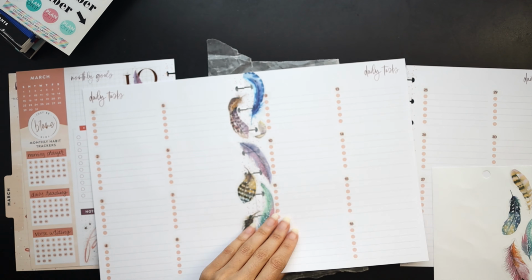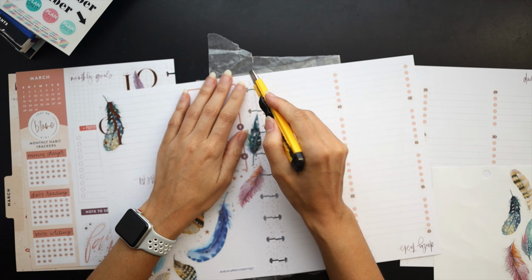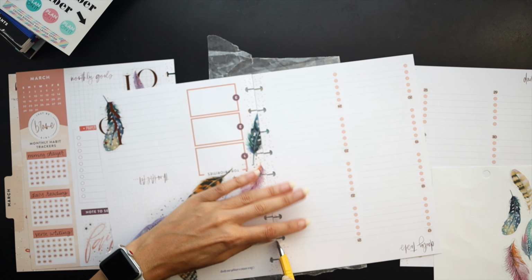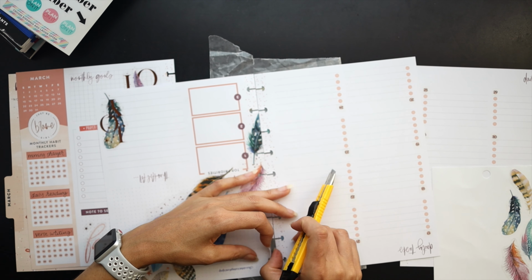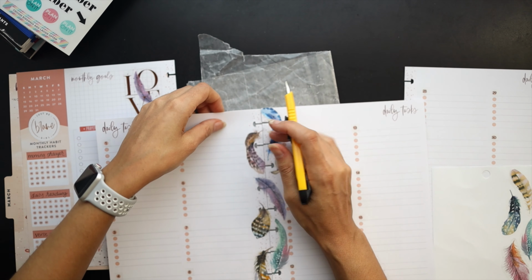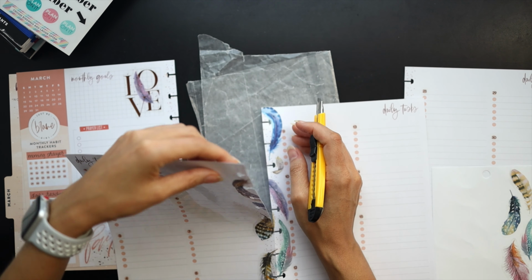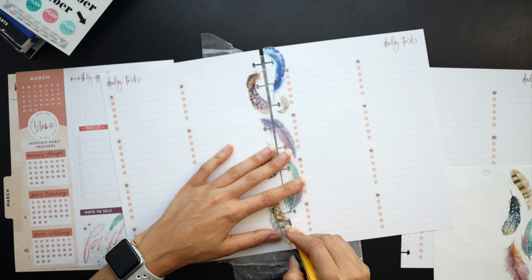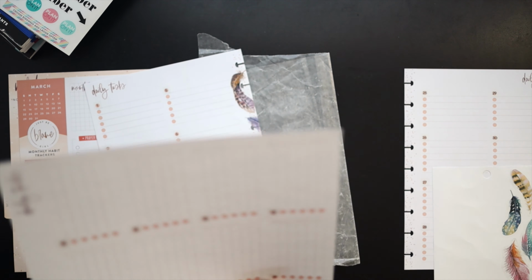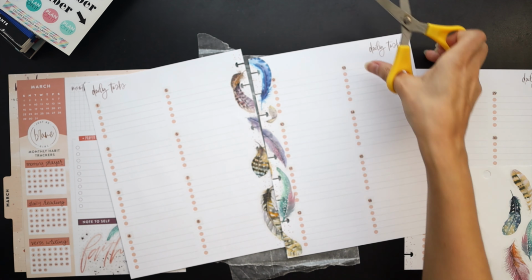And then I realized I went through all that work to clear out the holes on that first dashboard spread, and then it actually backs this spread, so I'm going to have to re-clear those holes. And since it goes all the way down, I just decided that I will be punching it.